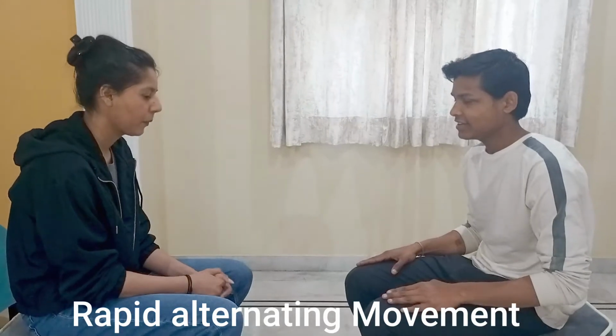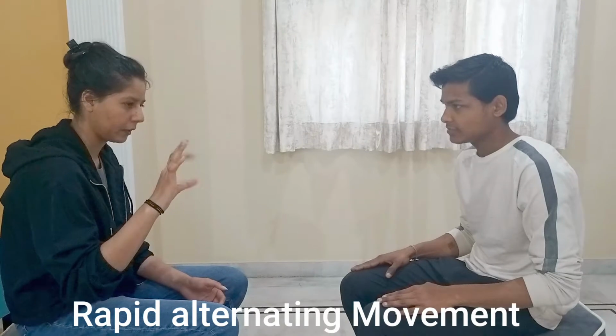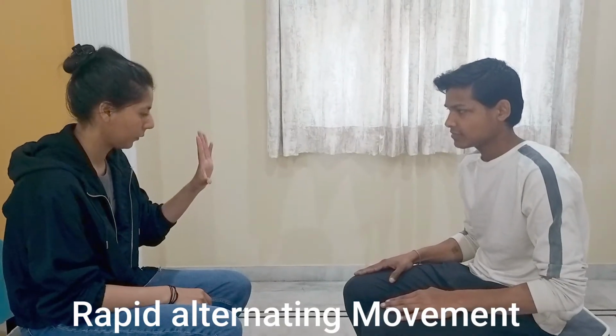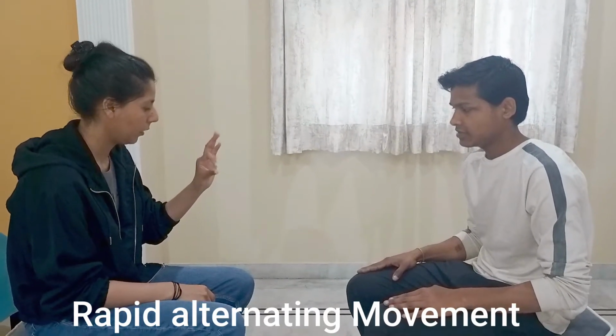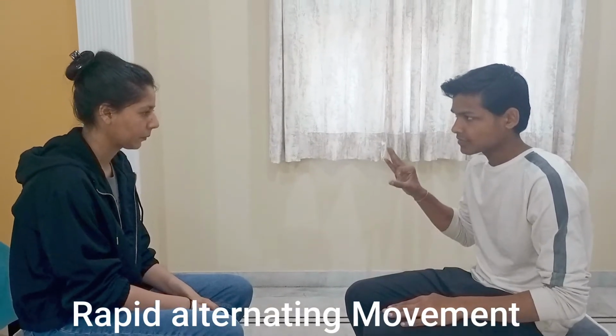In the test for rapid finger tapping, show the patient how to tap the distal joint of the thumb with the tip of the index finger, again as rapidly as possible. Observe the speed, rhythm, and smoothness of the movements. The non-dominant side often performs less well.